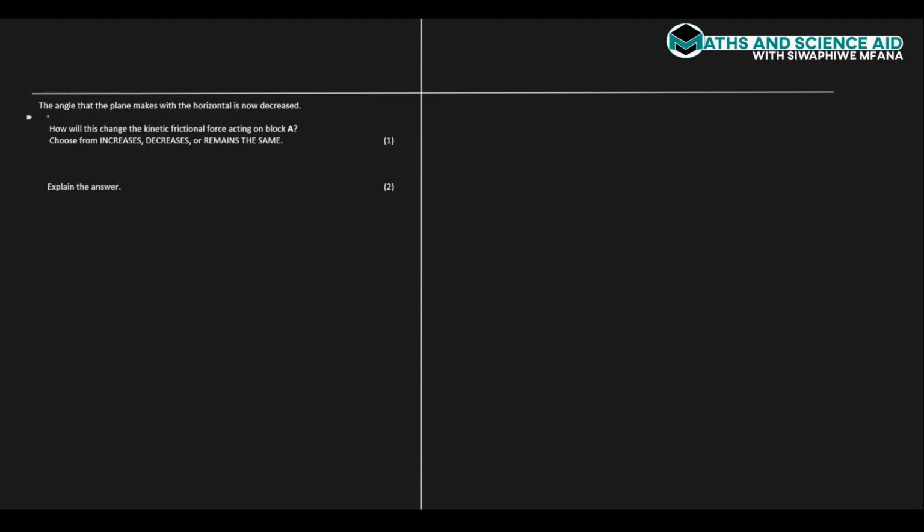So here we are told that the angle that the plane makes with the horizontal is now decreased. In other words, the steepness or the slope of that plane is now decreased. And the question is, how will this change the kinetic frictional force acting on block A? Choose from increases, decreases, or remains the same. Okay, let us think about this. Initially, this was the plane.